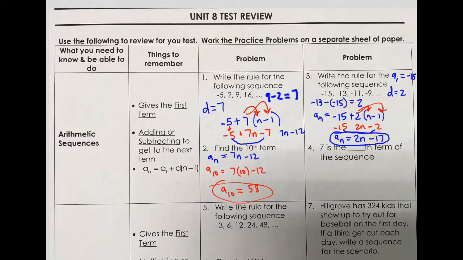And that's what led us to our rule. So now on number 4, it's saying 7 is basically the blank term of the sequence. And so now we have to figure out what term is 7. And so you may ask, how do we do that? Well, we have to set our rule equal to 7. 2n minus 17. And now, what are we solving for? We're solving for n.